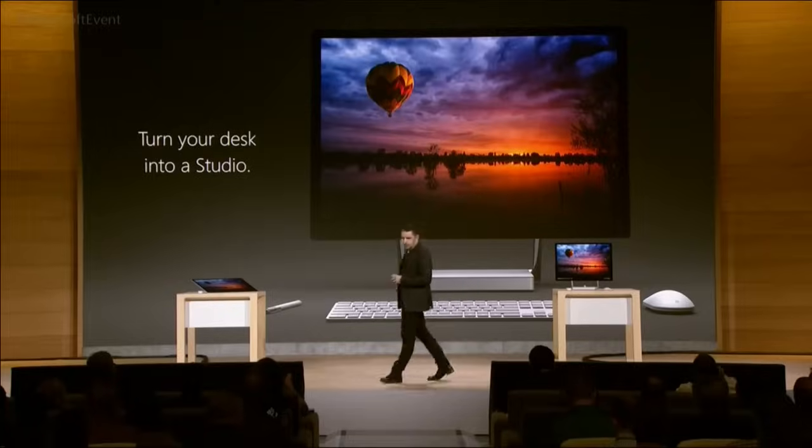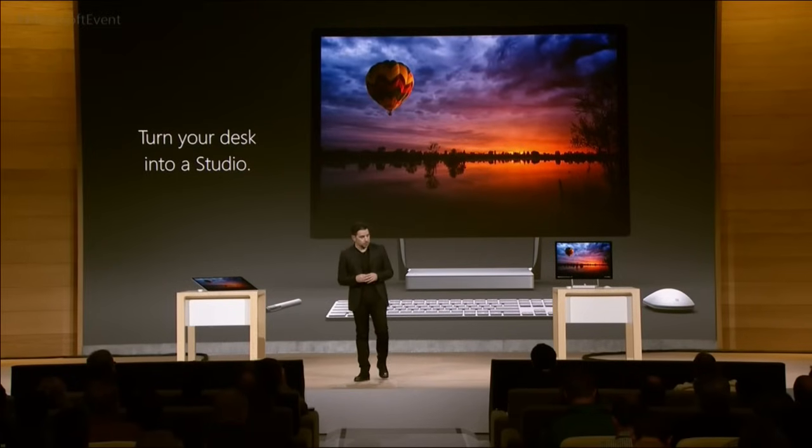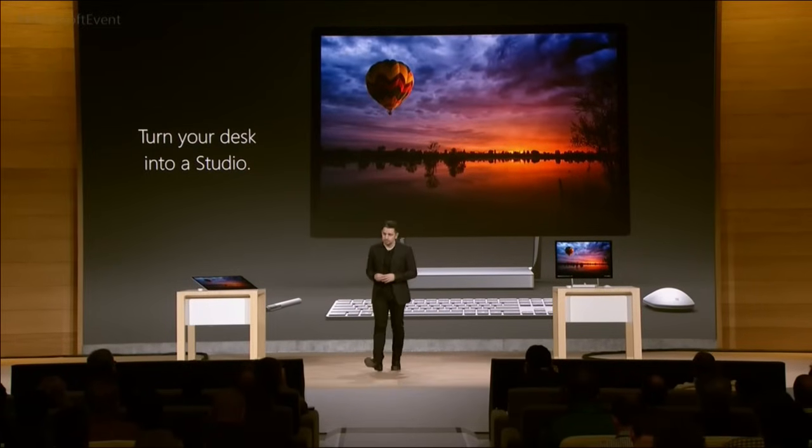This is a product that I believe, that we believe, truly brings out the creator in all of us. I think it's going to enable each and every one of us to achieve more. And with that, I would like to welcome Satya.